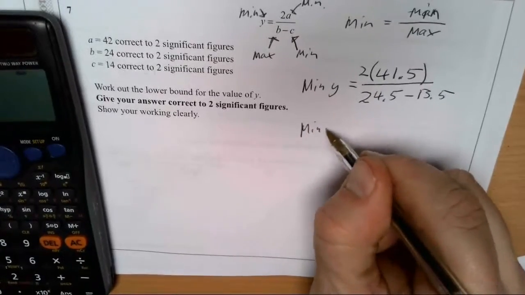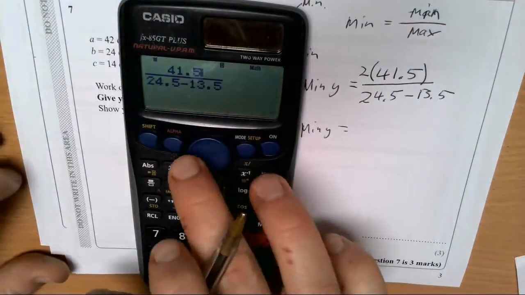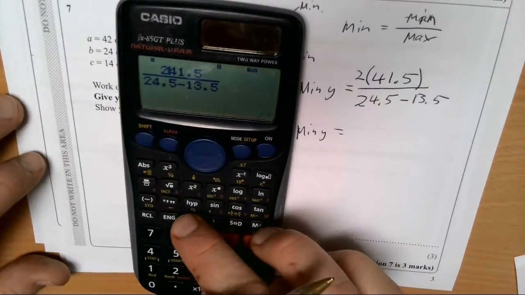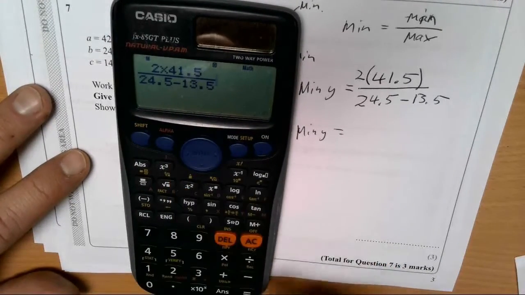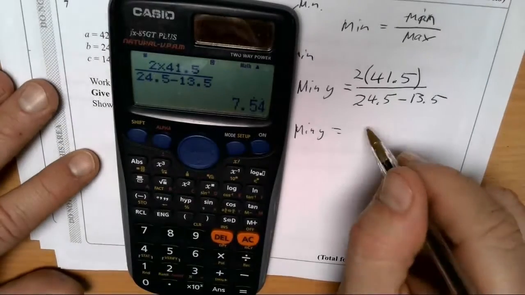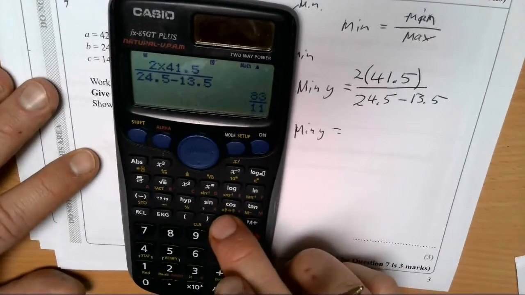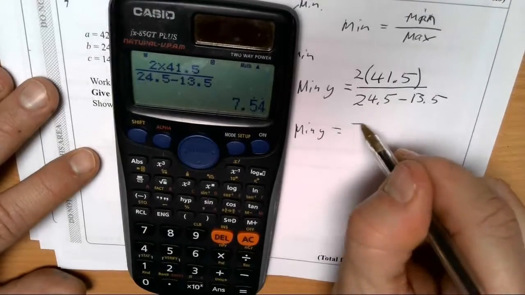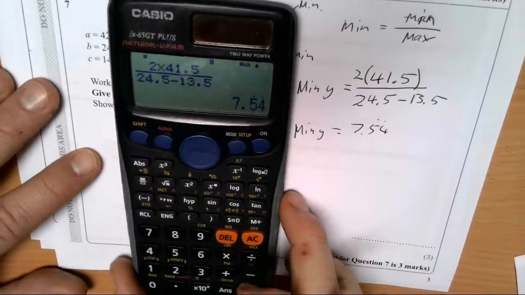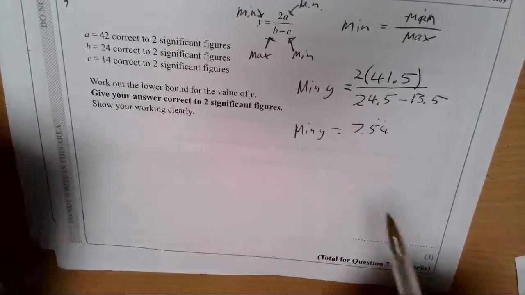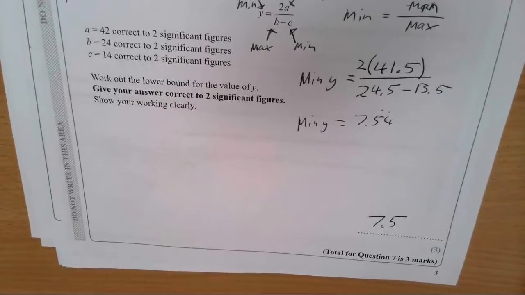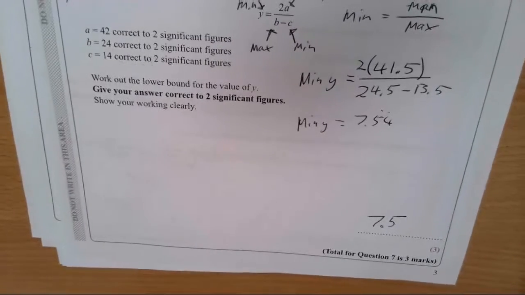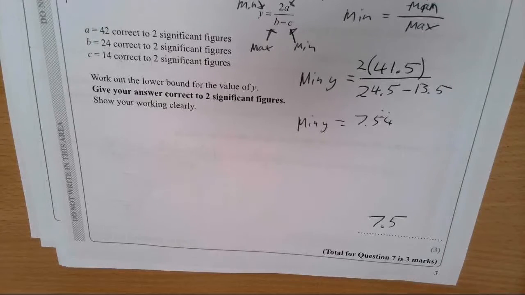So my minimum value of y is going to be, if I do 2 times by this 41.5, divided by 24.5 minus 13.5, that's going to give me 83 elevenths, which when I change that to a decimal is 7.54 recurring. So 7.54 recurring to 2 significant figures is going to be 7.5. It tells me to give that correct to 2 significant figures. It actually could not be as low as that, but that's what it's asked for in the answer, so we're going to stick with it.